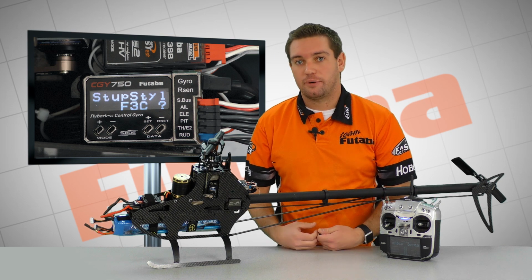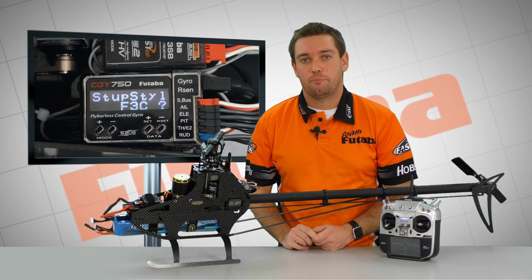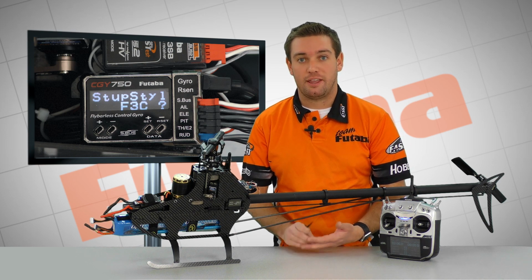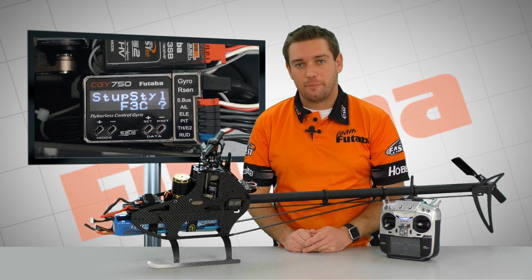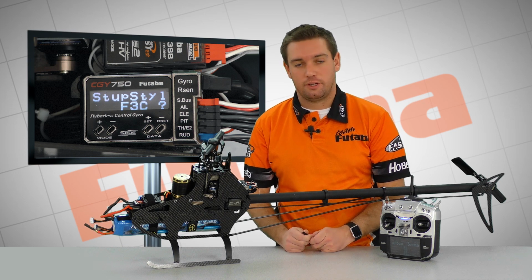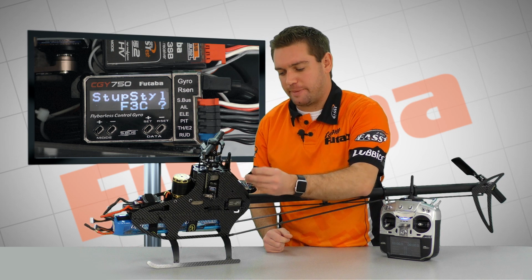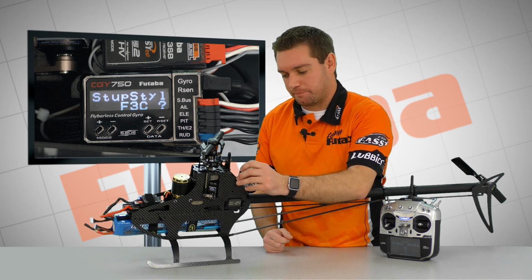For me personally, I would recommend just setting it up in 3D. We've had a lot of guys test it for F3C, for scale, for 3D, and in 3D mode we found that the combinations work really well. It also gives you some of the new parameters that we're going to talk about here turned on automatically. So I have mine set to 3D.